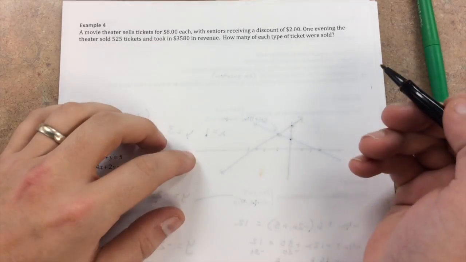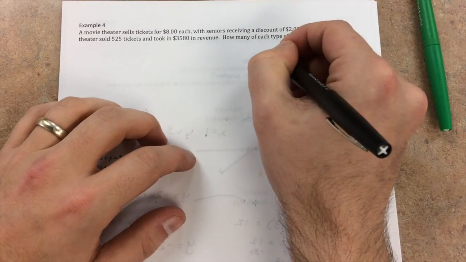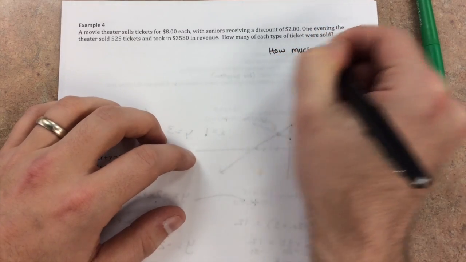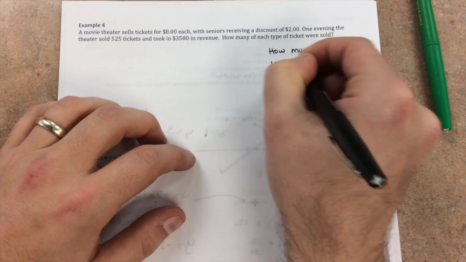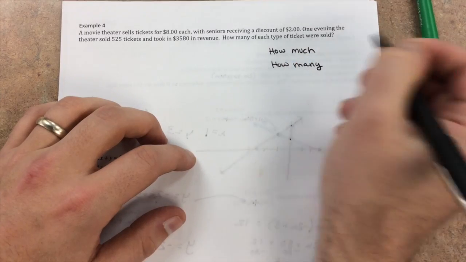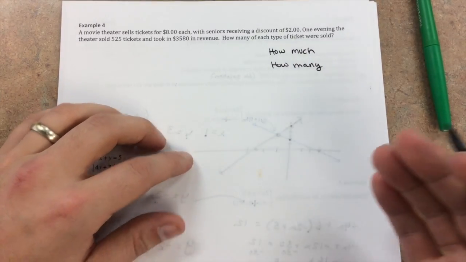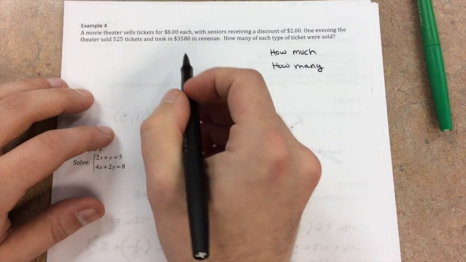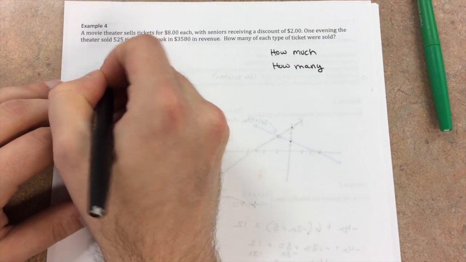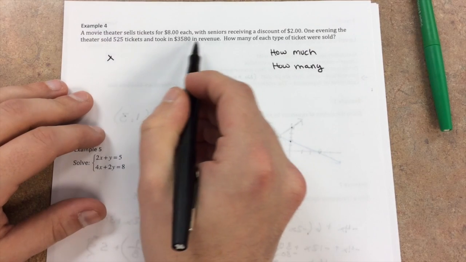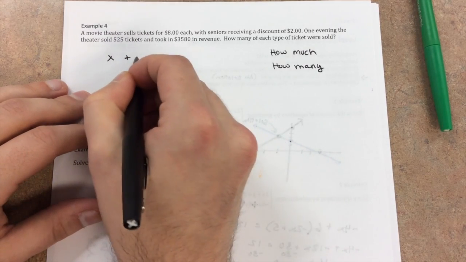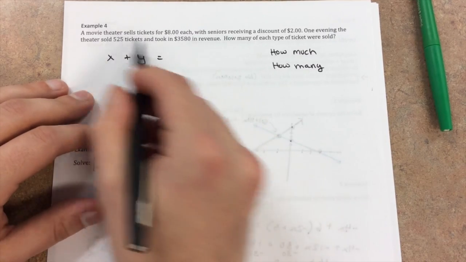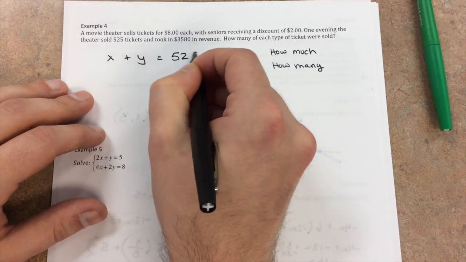Okay, so in order to do this, you need to know two questions. How much? And then the second question is, how many? The how much question says, how much is each ticket worth and how much did they make? So if we say we have X tickets for regular tickets and Y for seniors, then how many of them we sold was 525 of them.